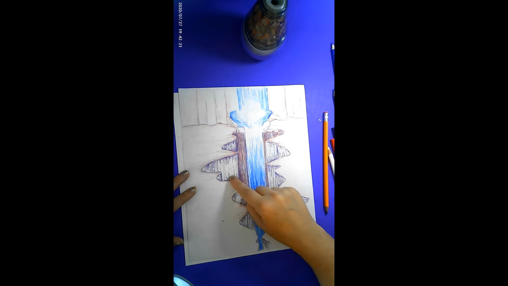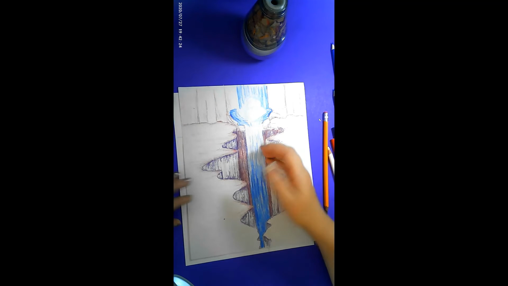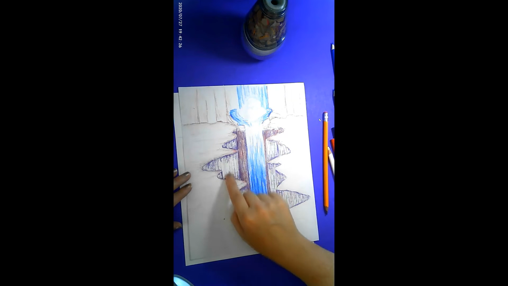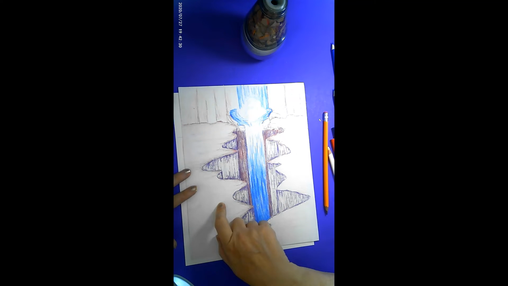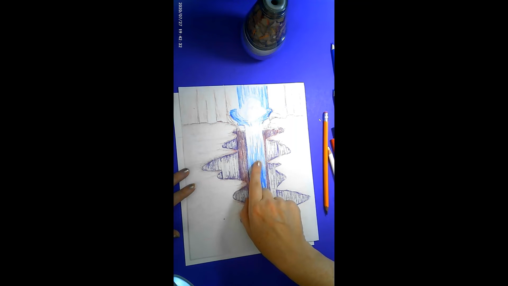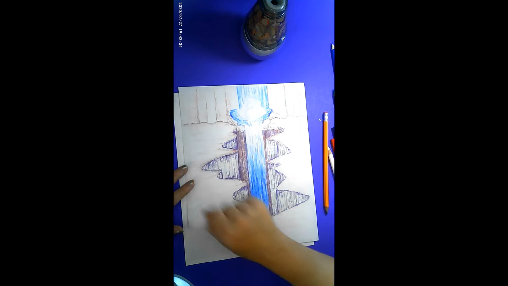Okay, so color-wise, there's no such thing as purple in the dirt, but that's what I used. So I used some purples here. I used some cross-hatching. That means it's like a plus sign in some areas to create some shadowing and some contrast against the blue. And then I used some burgundies here to finish this piece.